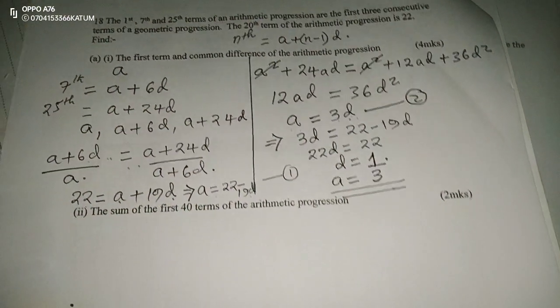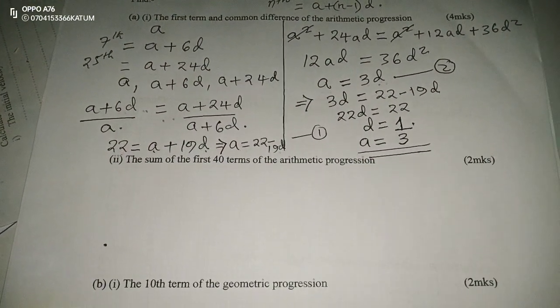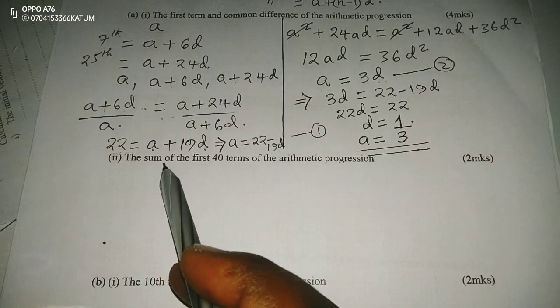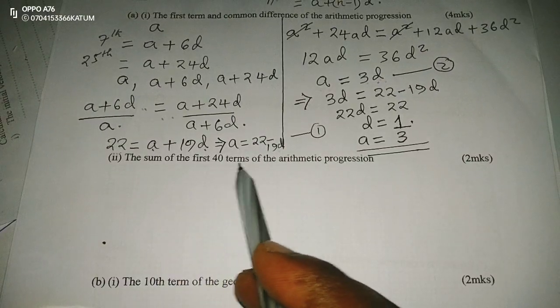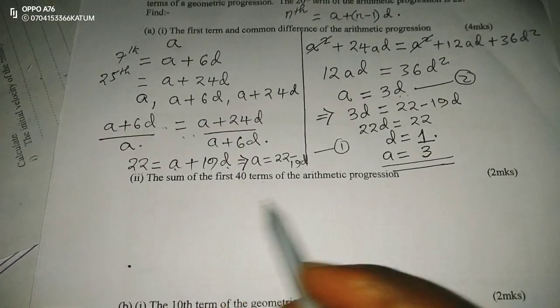We've been told again in the same question, part 2, to find the sum of the first 40 terms of the arithmetic progression.